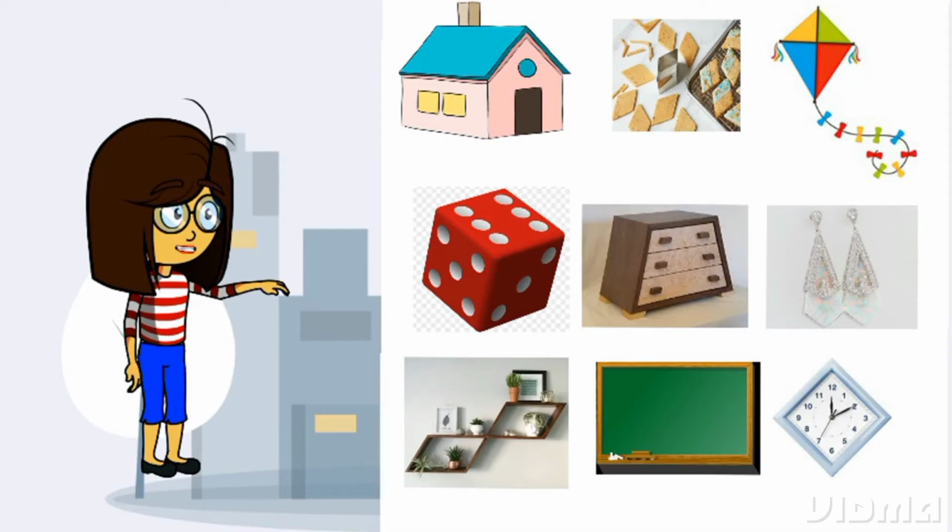Dear students, you have seen many times these pictures in your daily life. These figures are made from four-sided closed polygons called quadrilaterals. If you notice, there are different shapes of these figures, so we conclude that there are different types of quadrilateral.